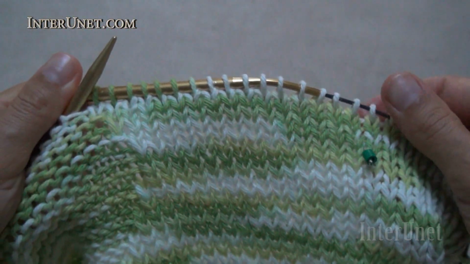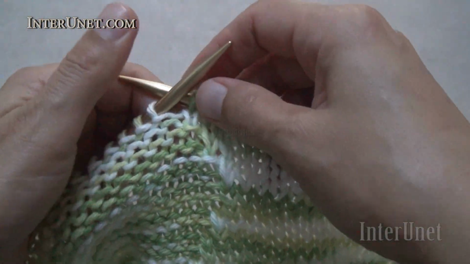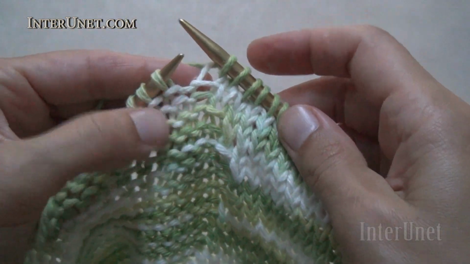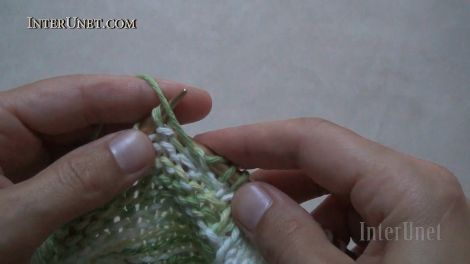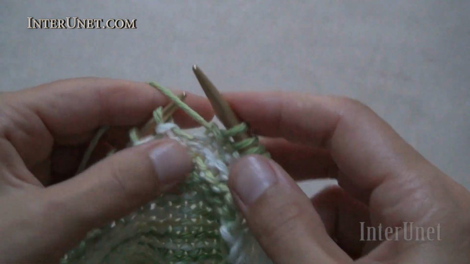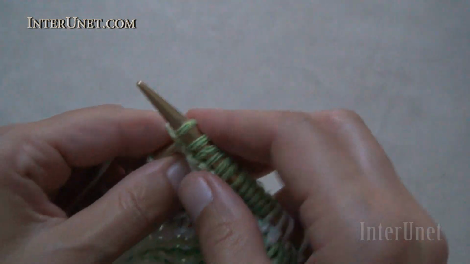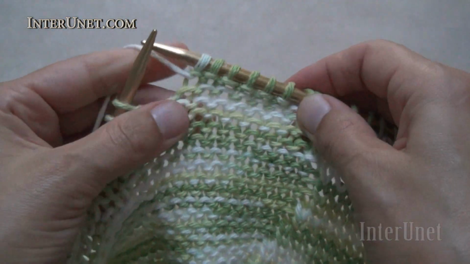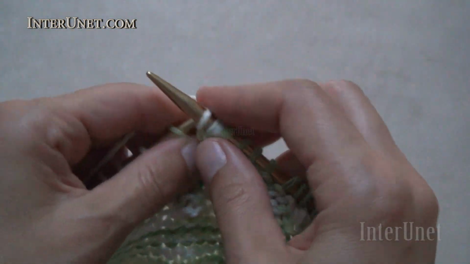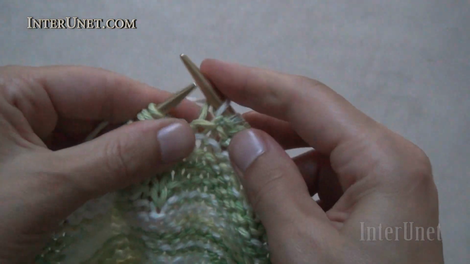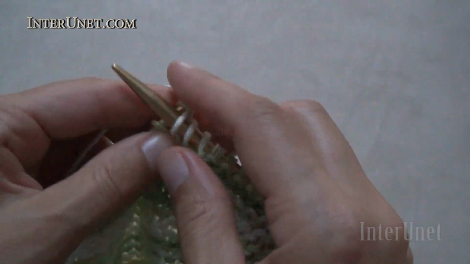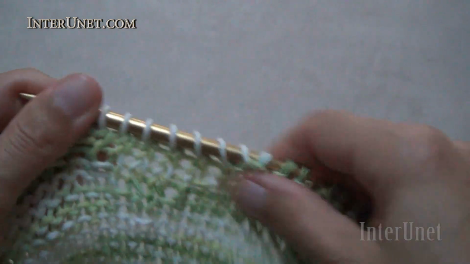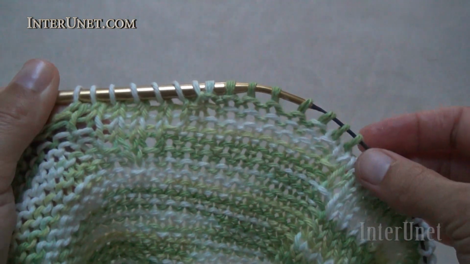Begin your first row as you would start your 33rd round, knit 16, then work one more knit stitch, purl 6, after purl 6, knit 7, and then again purl 6.